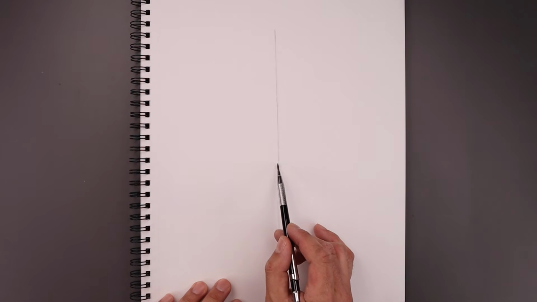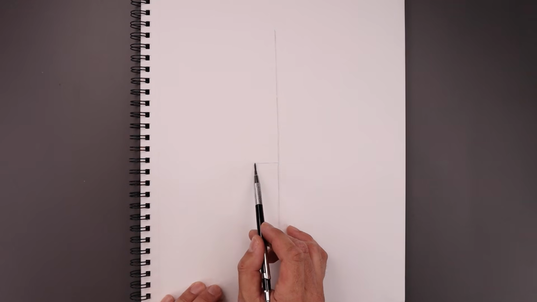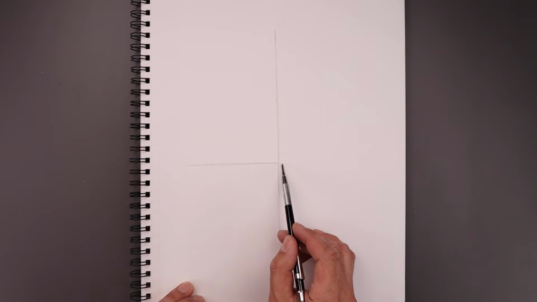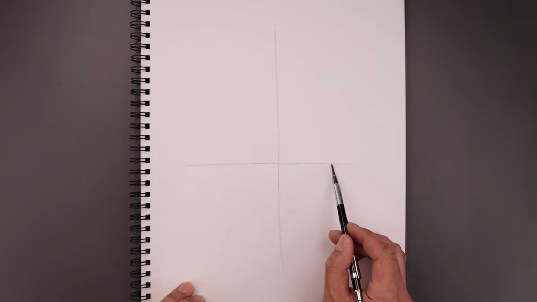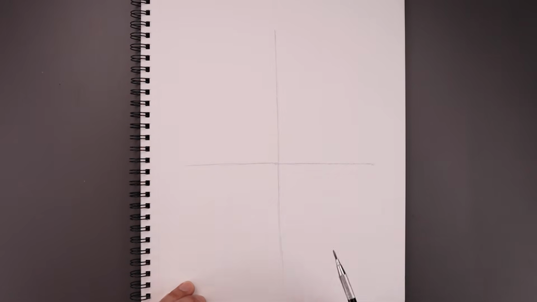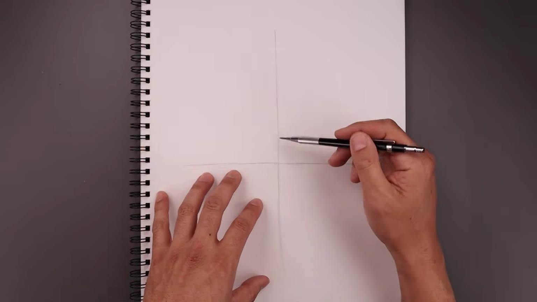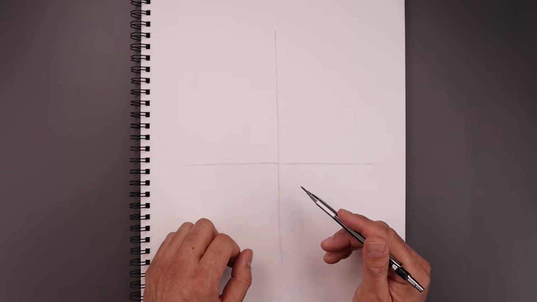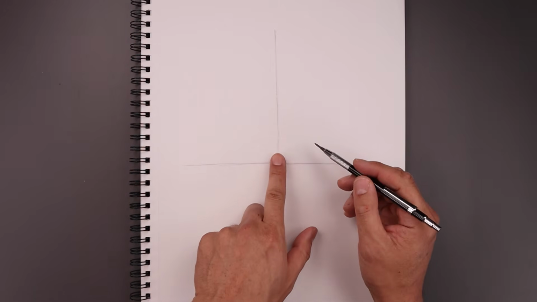Now I'm going to move to the center and draw another line going across from left to right. So we'll start with the left side and then extend that out towards the right. Now I wanted to use these lines to help us with the placement of the facial features. Let's start with the eyes. We're going to start with a gap.